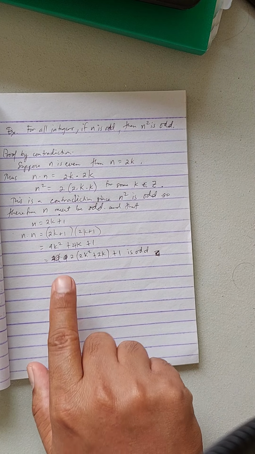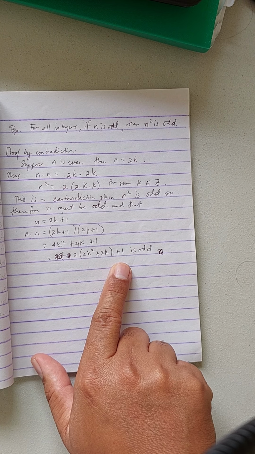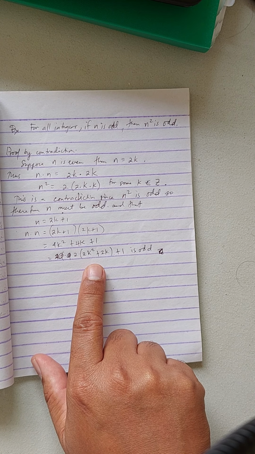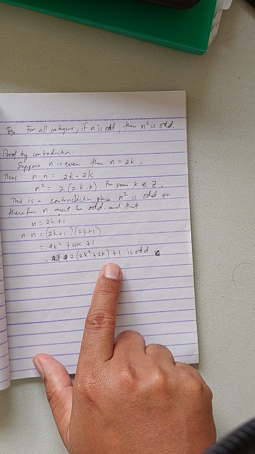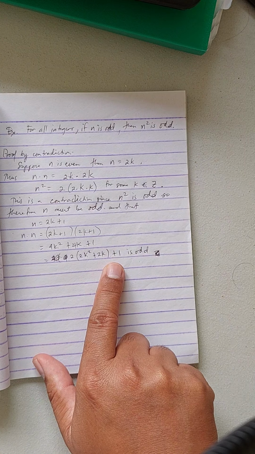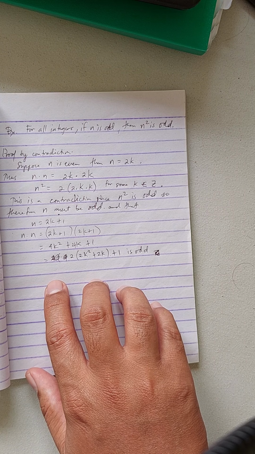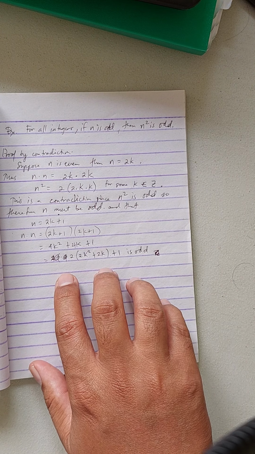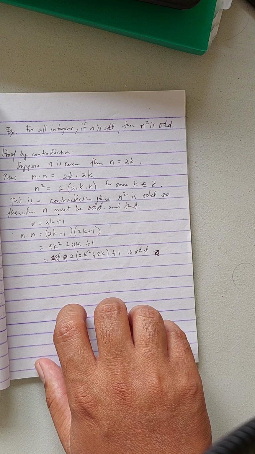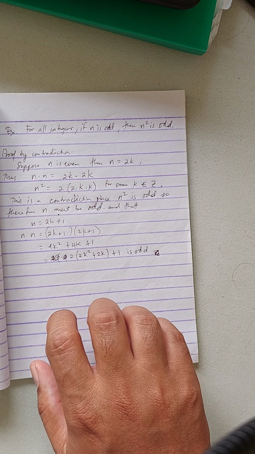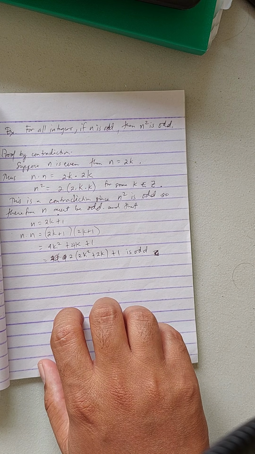I just brought back the earlier proof. So we can see here that it is 2k squared plus 2k, and we add plus 1. So that is the indicator that it is added. Okay, so the idea here is you negate the P and then build an argument that leads to a contradiction. Okay, and therefore the original P must hold. Okay, you apply the original P.